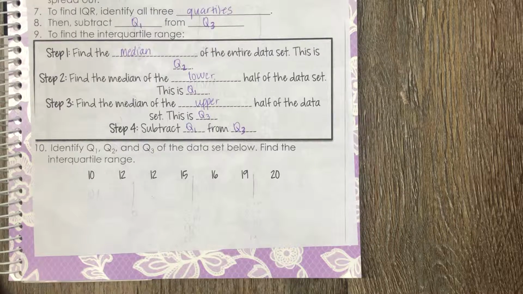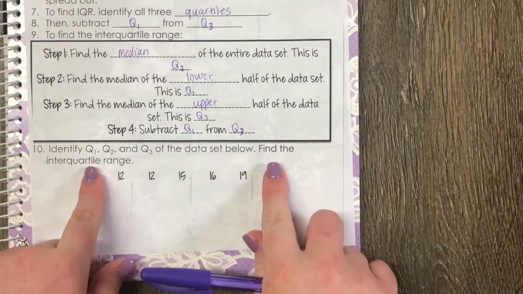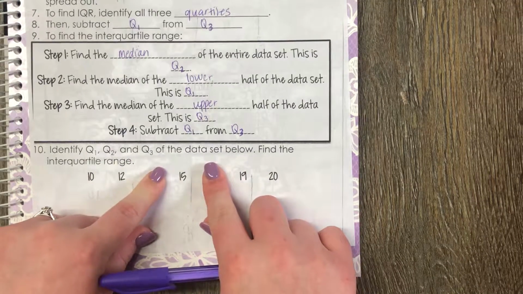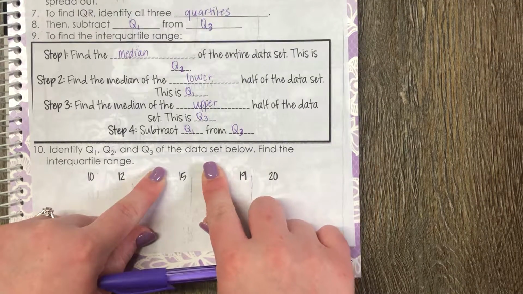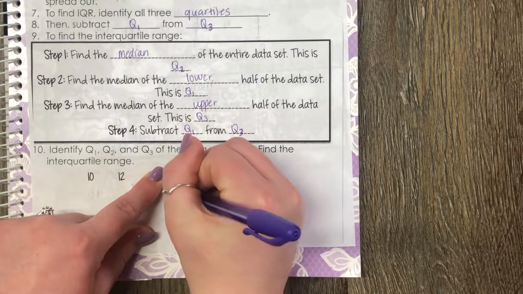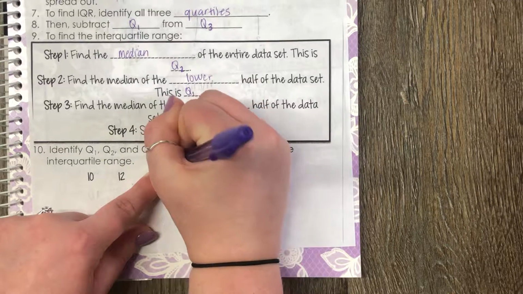So looking at the data, we're already in order from least to greatest. So we're just going to move in to find our median. So we mark them off in pairs. So this is gone, these are gone, these are gone. So we do have one number in the middle, which is 15. So 15 is quartile 2, which is our median.